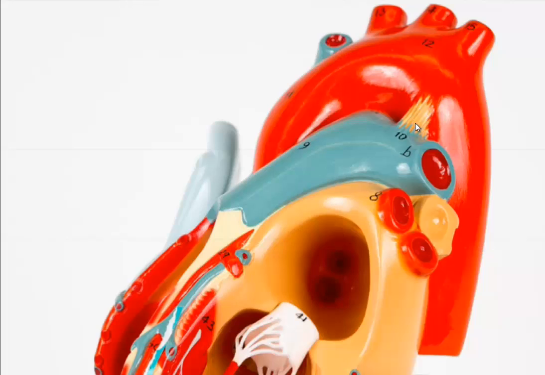But another structure to note, see these little fibers right here. They're helping to anchor the aortic arch down to the pulmonary trunk. These fibers are called the ligamentum arteriosum. At this point, it's just a ligament helping to anchor. But it was a fetal structure. This was the ductus arteriosus.